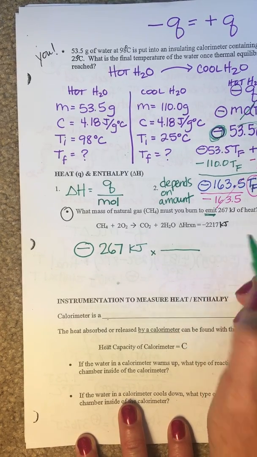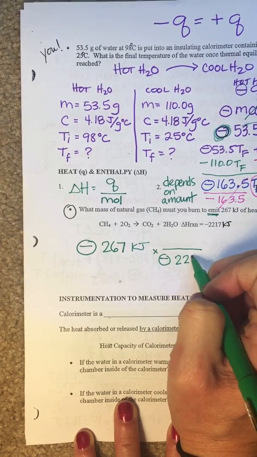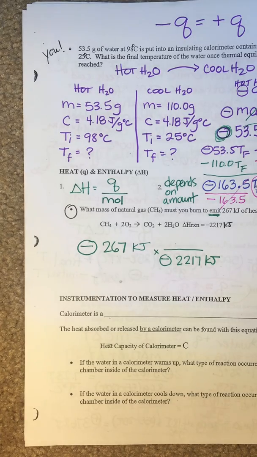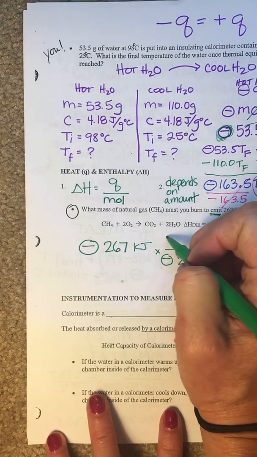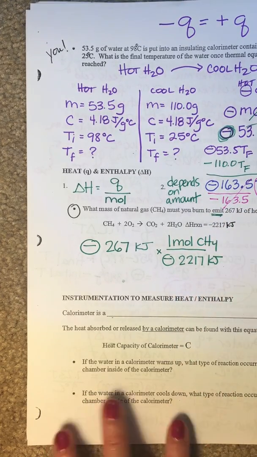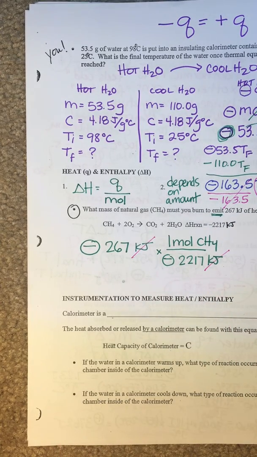Since we want our kilojoules to go away, I'm going to put that value down here so that those units cancel, because we're solving for the mass, which is related to amount. And then our balanced equation says we have 1 mole of methane. So if you notice, our kilojoules goes away, and we're left with our moles of methane.